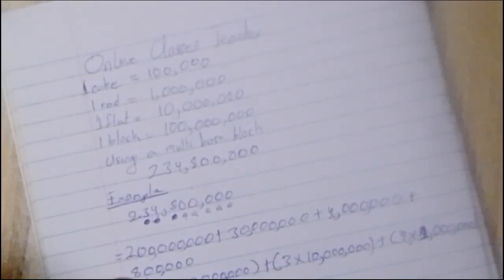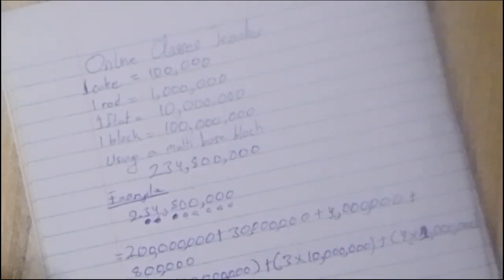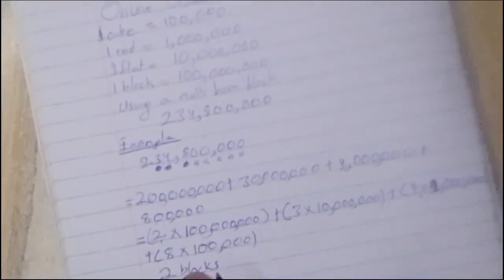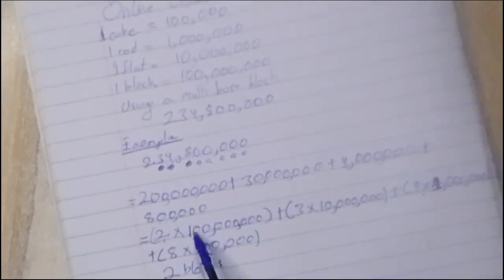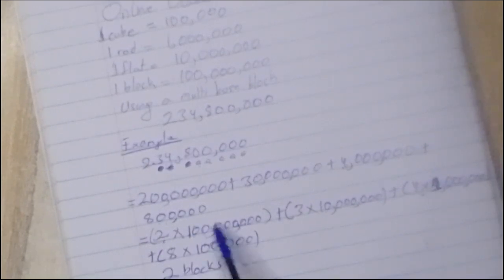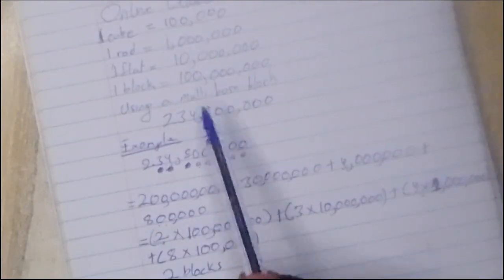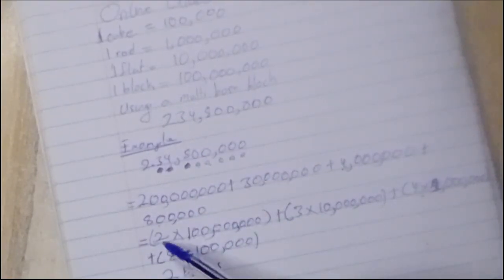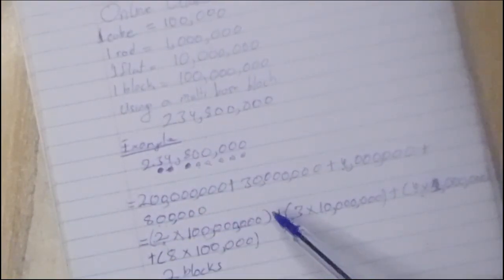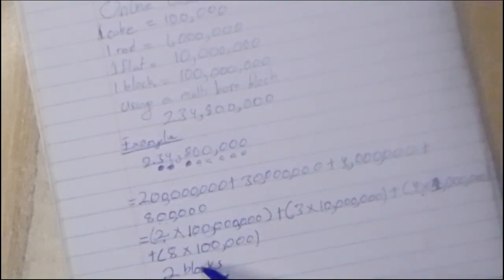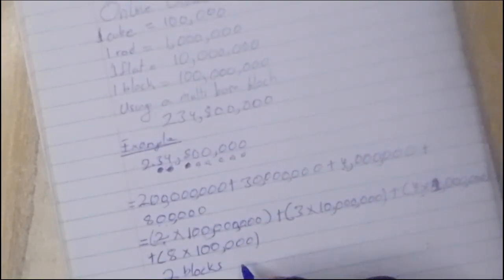So what's here? Two. So it is going to what? 2 blocks. You get it? Because you have 100 million. But how many do you have? You have 2. 2 of 100 million. You understand? So 2 blocks. You have 2 of 100 million, and they say 100 million is equal to 1 block. By having 2 over here, 2 times 100 million will give you 2 blocks. You get it? So let's see if you can get the other one.